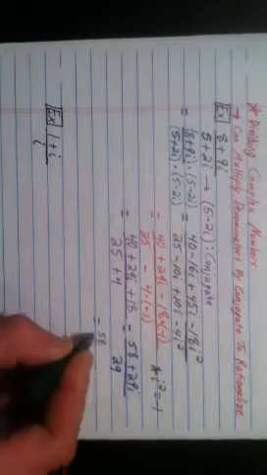However, we can reduce this. Okay, we can try to divide a 29 out of both numbers, and actually both numbers are divisible by 29. So we can rewrite this as 58 divided by 29 plus 29i divided by 29.